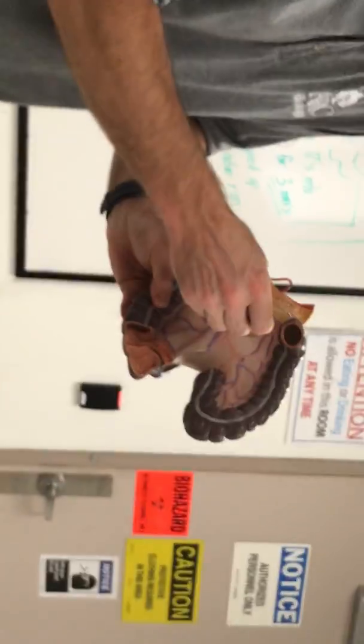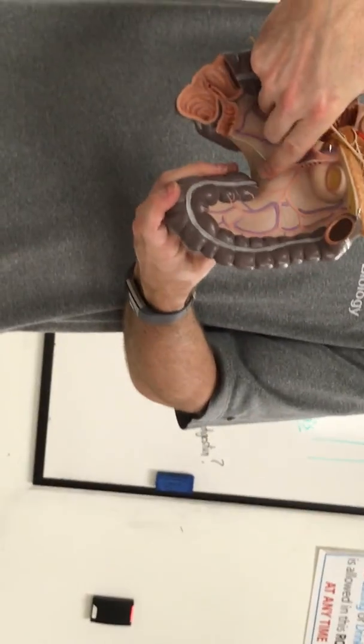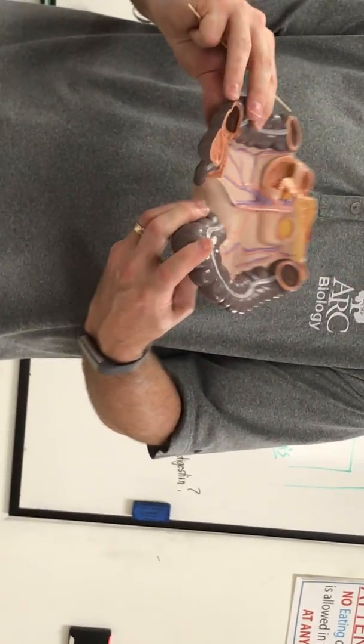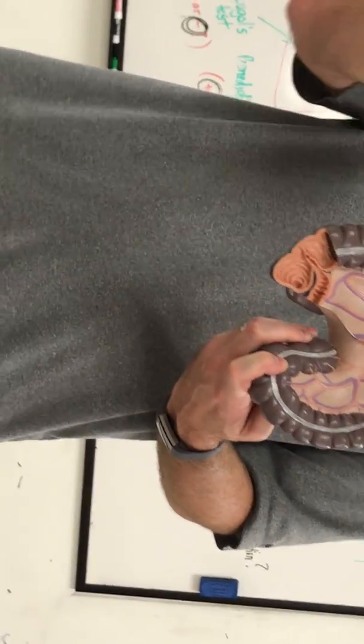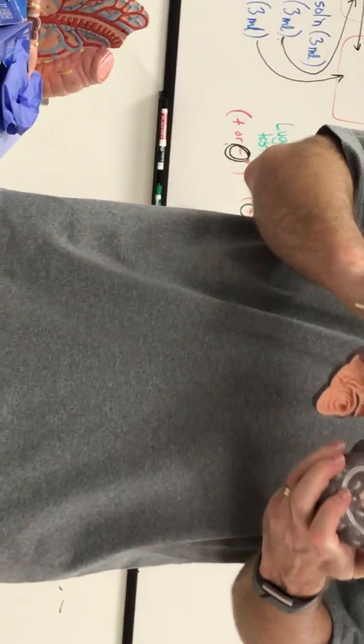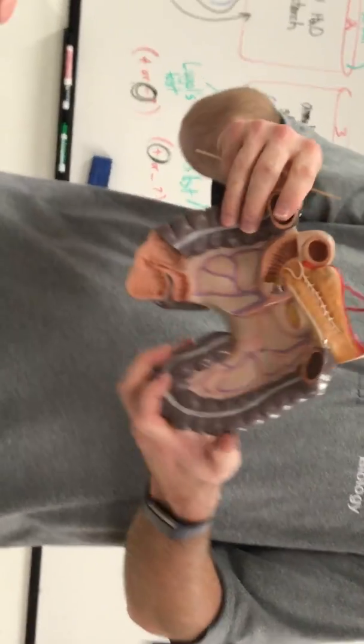Here's a bigger one. So here it's cut. You can see these blood vessels in it. So what would that be? It fans out to the jejunum and ileum. Mesentery proper. It's the cut root of mesentery proper.